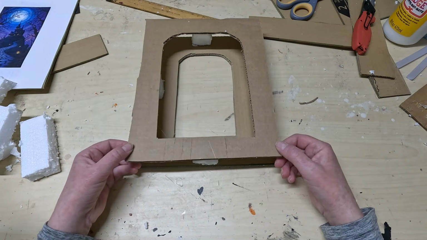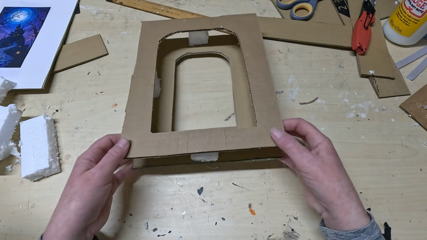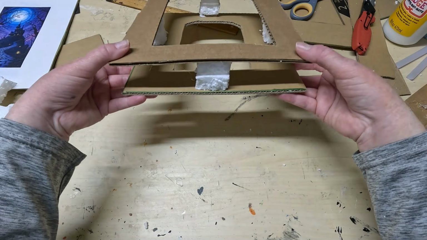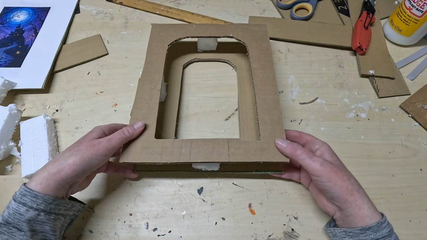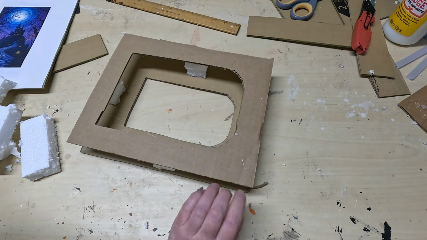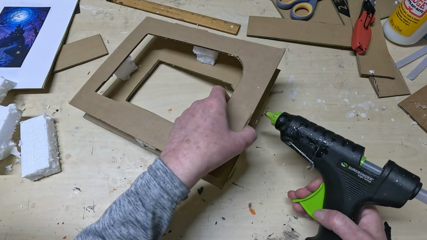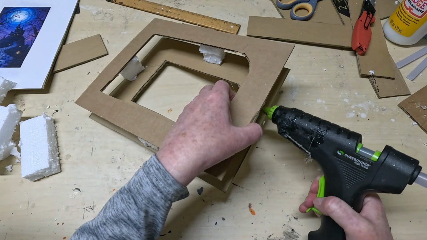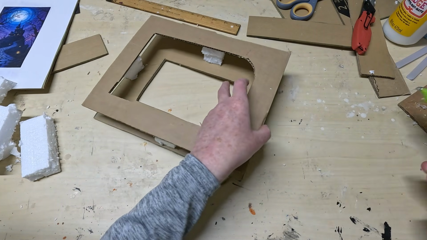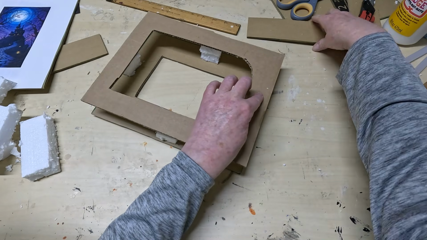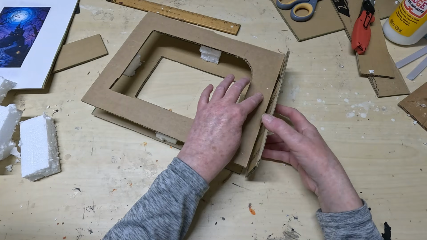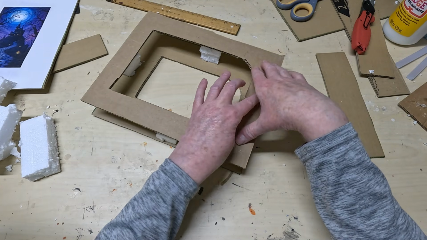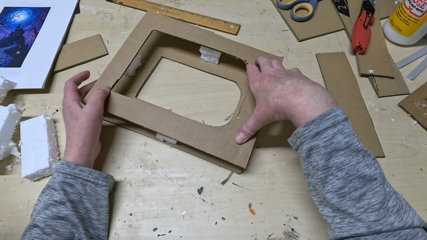It feels a little bit wobbly, but I'm not worried about it so much, because we're going to attach the top and the bottom pieces of those corrugated cardboard. So these ones right here. And that's going to provide more stability.